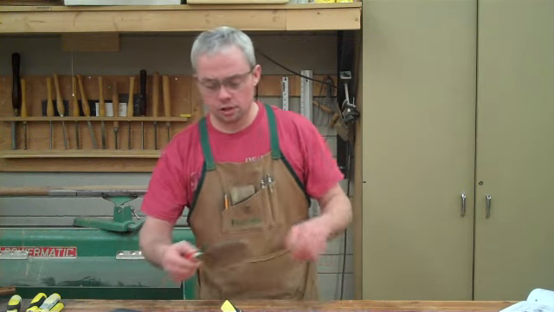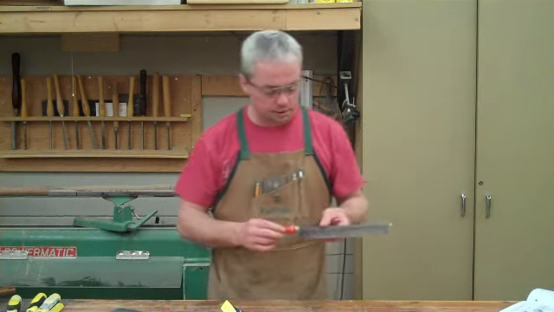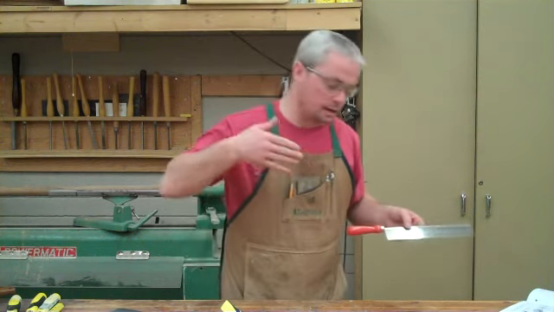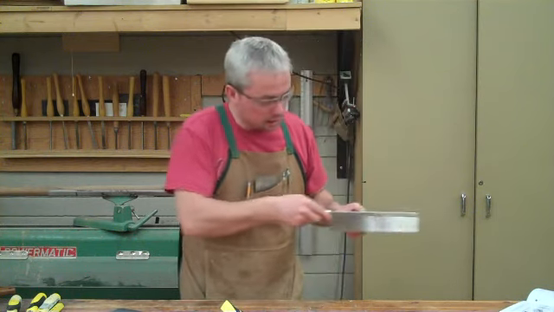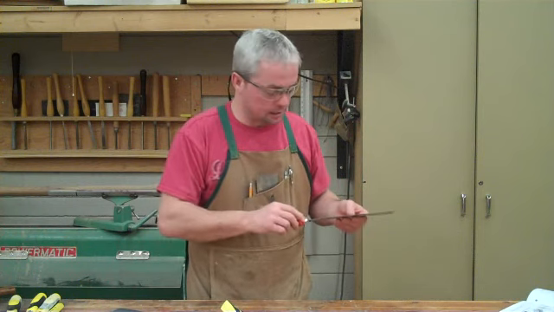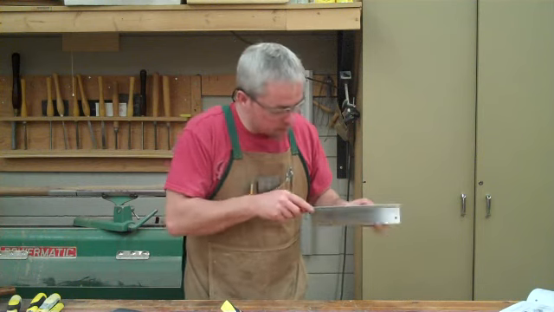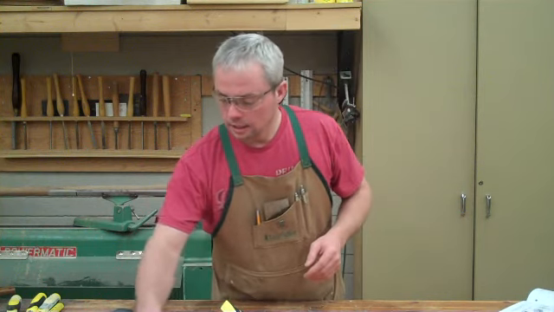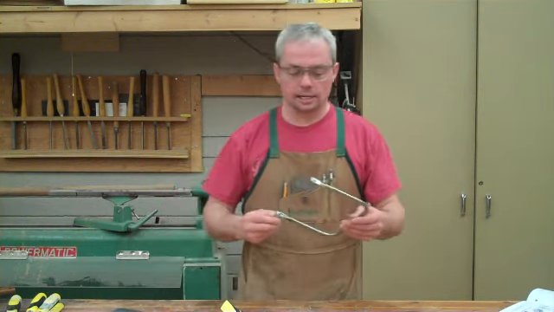A smaller version of a back saw. This one is a dovetail saw. This one is actually a pull saw, so unlike these ones that cut on the push stroke, this one will cut on the pull stroke. It's just smaller, but if you're doing some finer work, you might want to go to a dovetail saw.